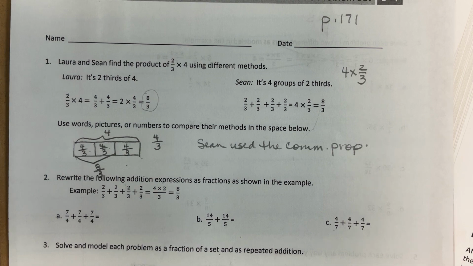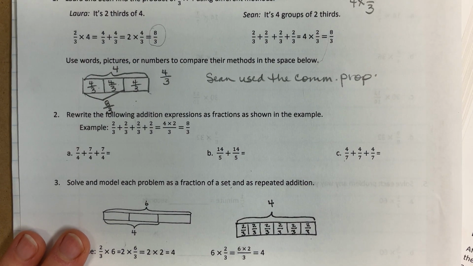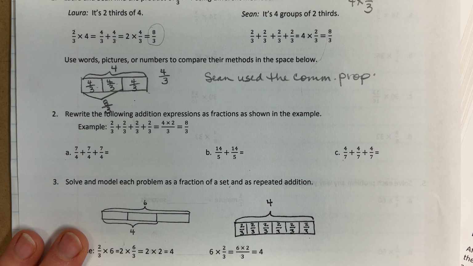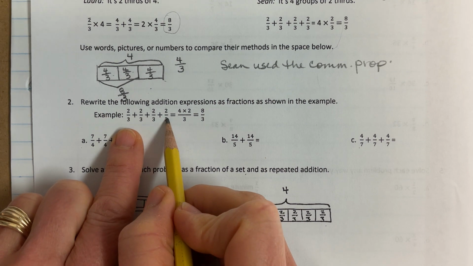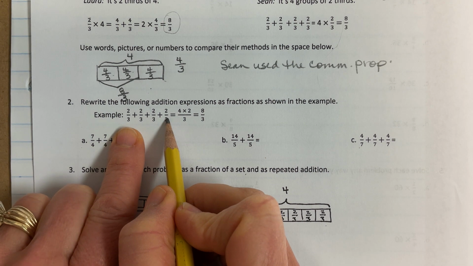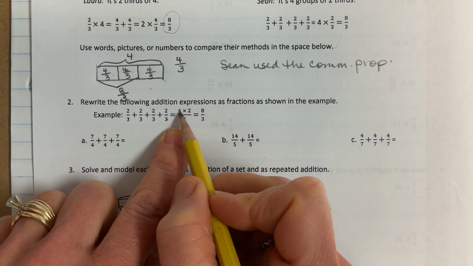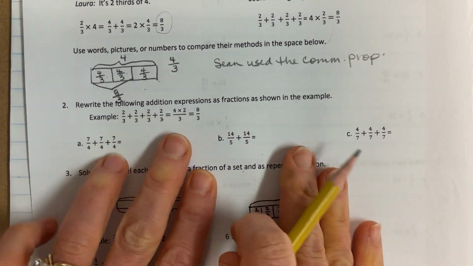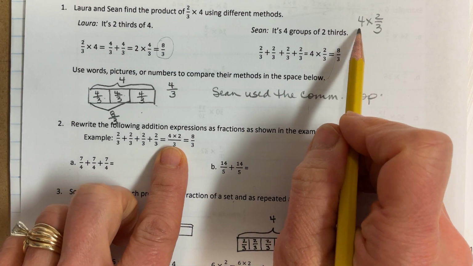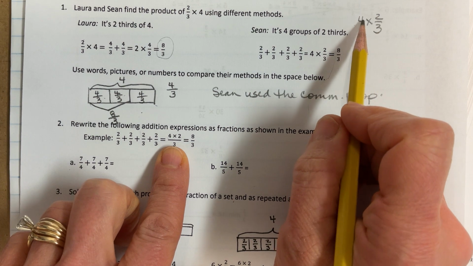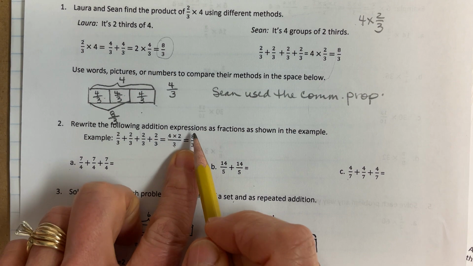Okay, so let's go down to number 2. It says rewrite the following addition expressions as fractions as shown in the example. So notice it has 2/3, 2/3, 2/3, 2/3. Okay, that's 4 groups of 2/3. So they put 4 times 2/3. Notice that they put the 4 up here. Okay, this is the same as what I wrote right here. You need to be able to see 4 times 2/3. That 4 is like it's in the top with the 2. 4 times 2/3 is 8/3.